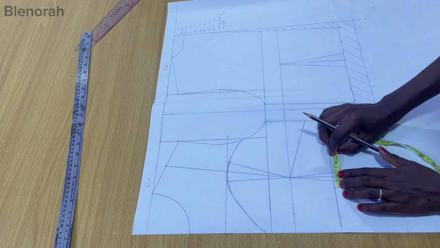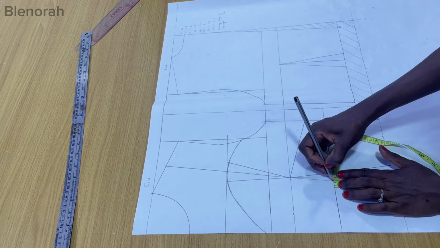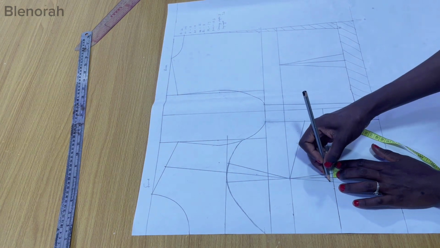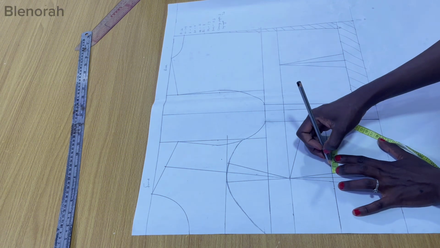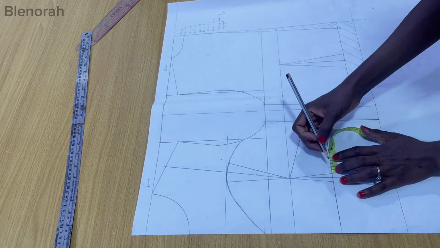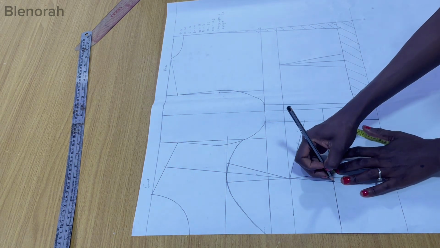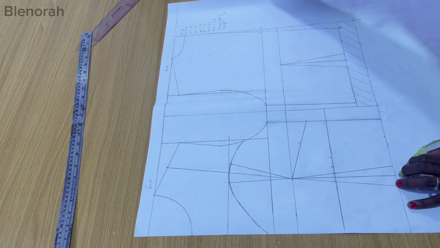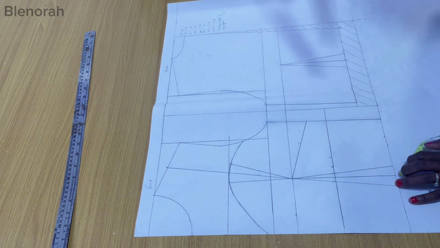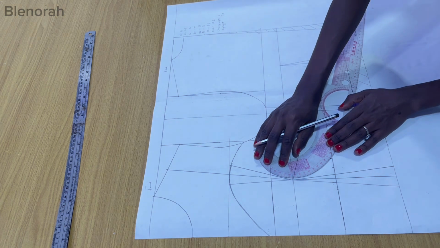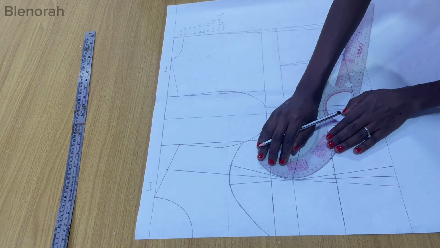Remember when I'm taking the dart of 0.5 from here, this dart line, 1.25 from this dart line, 0.5 from this dart line. So what I'll do is to just take my ruler, and please note how I'm using my ruler.